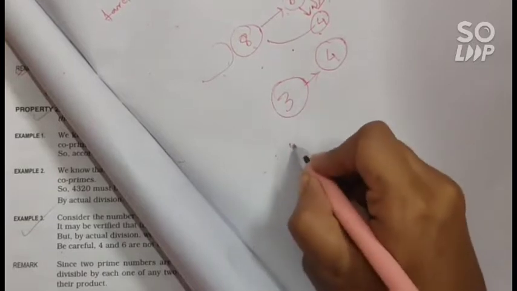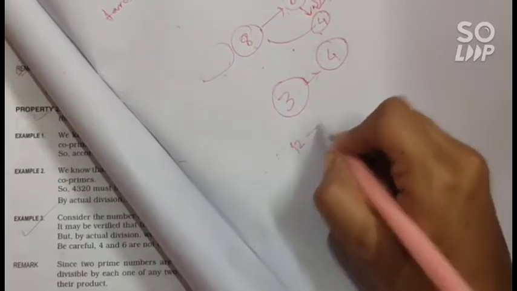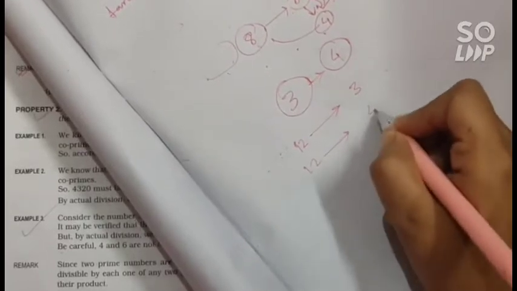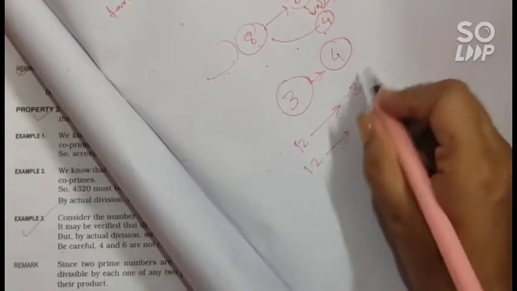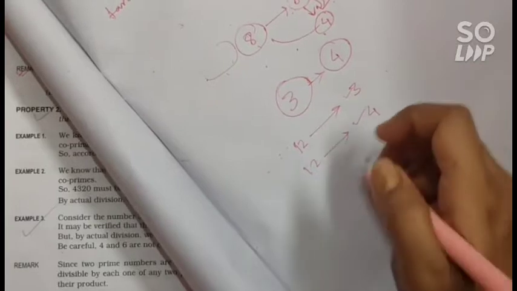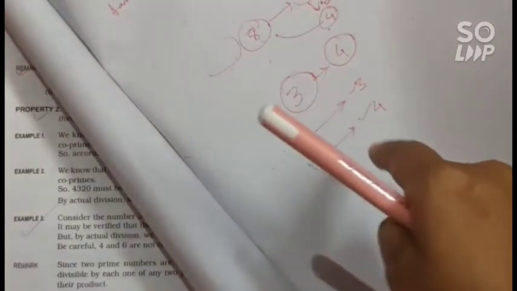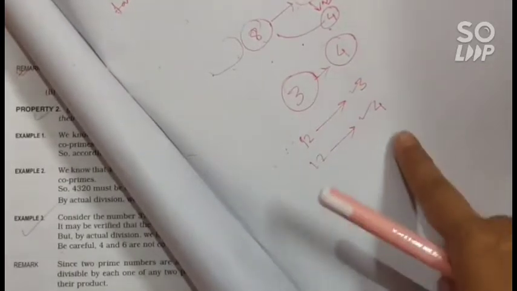Suppose here I have written 12 is divisible by 3, right? And 12 is also divisible by 4. 12 is divisible by 3 and 12 is also divisible by 4. And I have told you that if a number is divisible by each of two co-prime numbers, then the number will be divisible by their product.